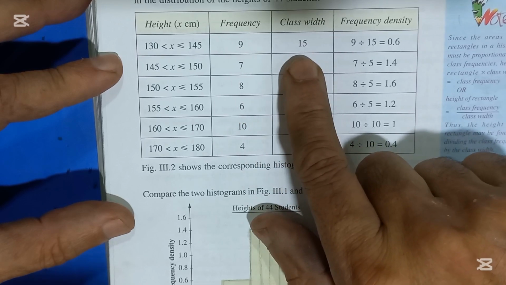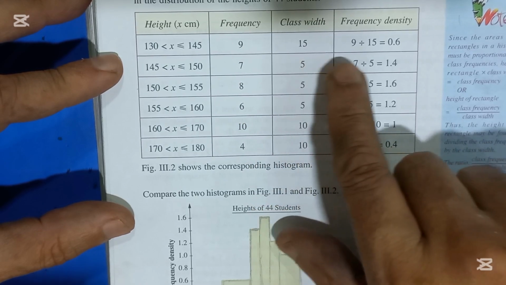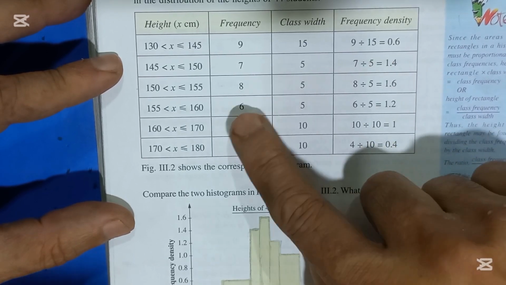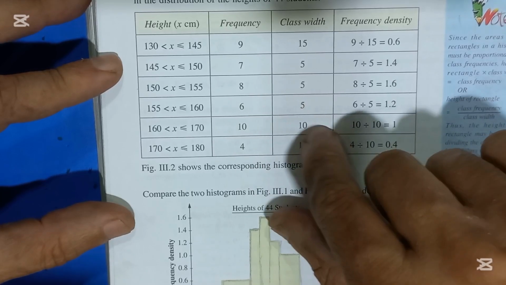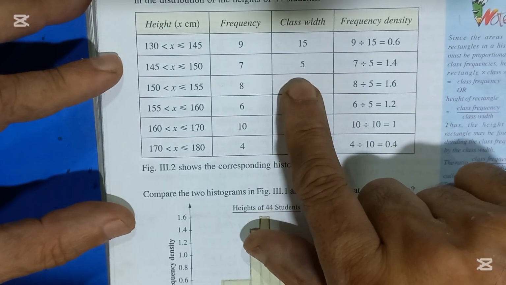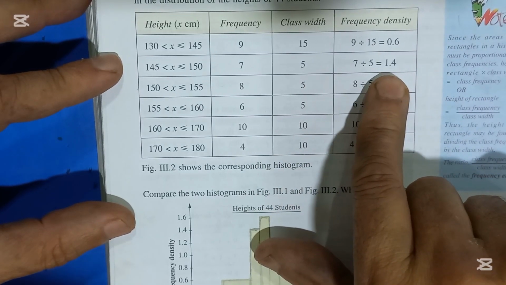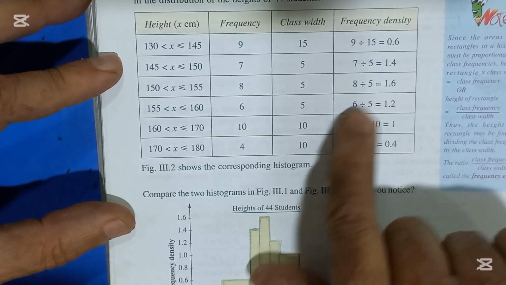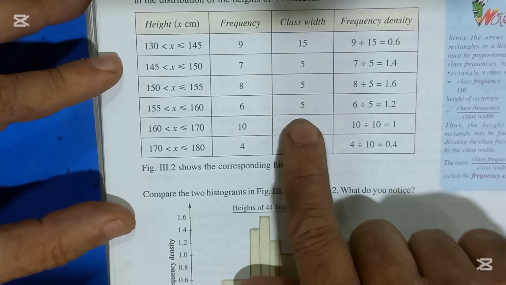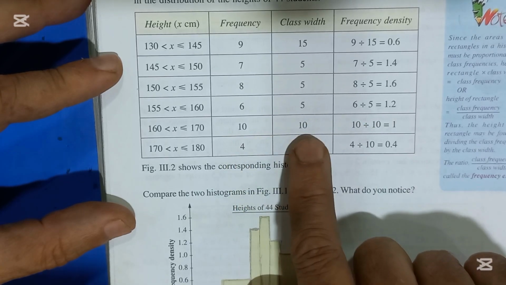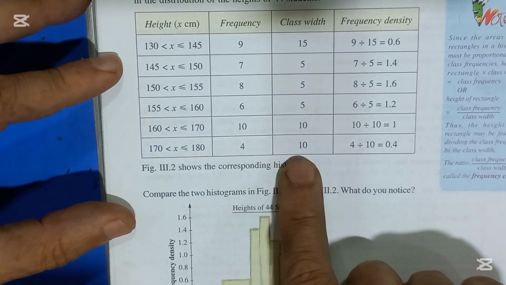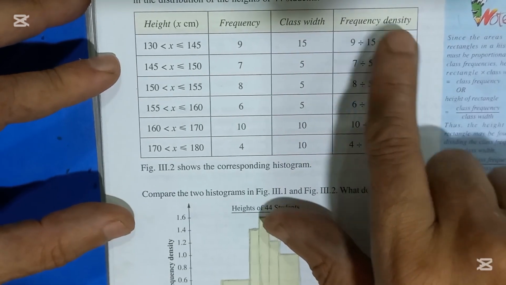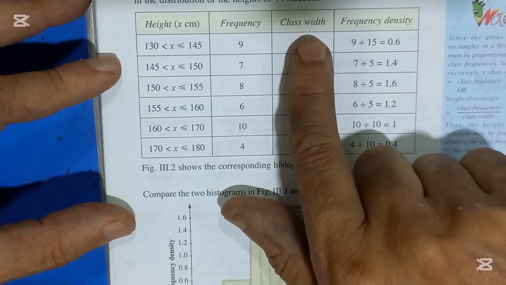9 divided by 15. When you solve this on the calculator, the answer will be 0.6. And now the same method will be used for all the other values, like frequency over class width, that is 7 over 5 will be equal to 1.4. Next is 8 divided by 5 will be equal to 1.6. Then 6 divided by 5 will be equal to 1.2. 10 divided by 10 will be equal to 1. 4 divided by 10 will be equal to 0.4. So the formula for finding the frequency density is frequency over class width.